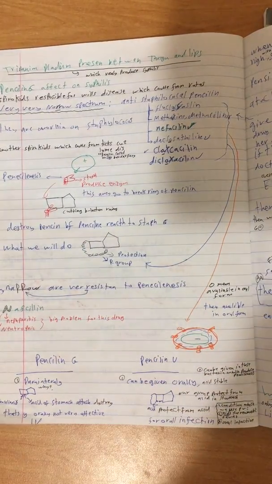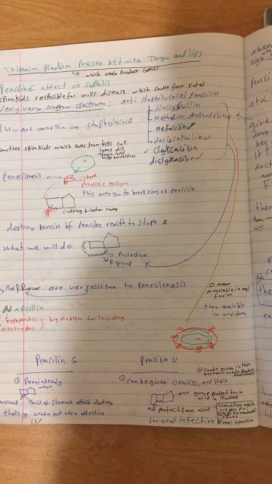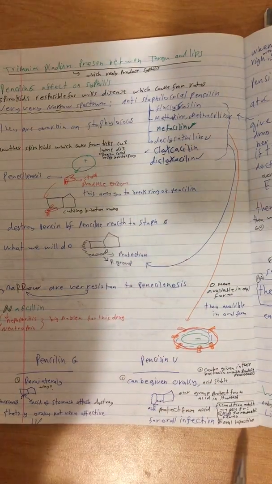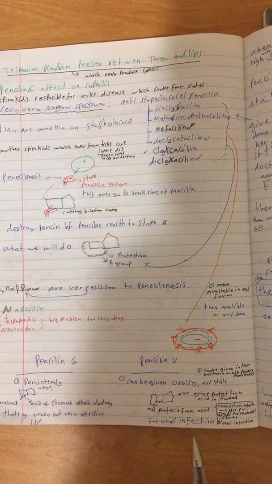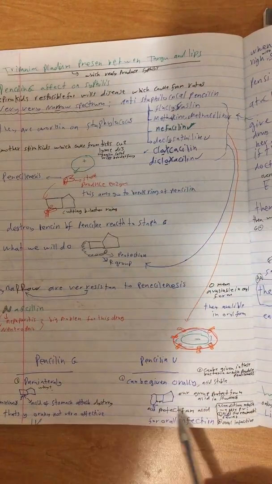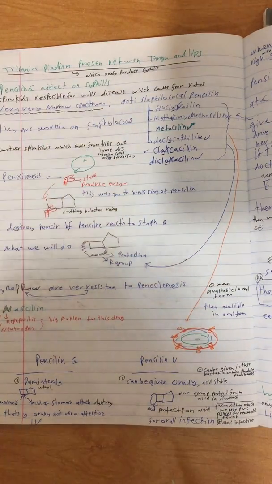There are two conditions in which we can use penicillin V: kids for rheumatic fever, and oral infection. This drug, penicillin V, can be given for those bacteria which can produce penicillinase.